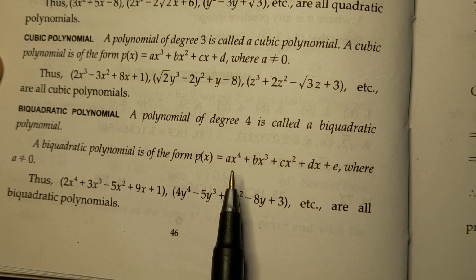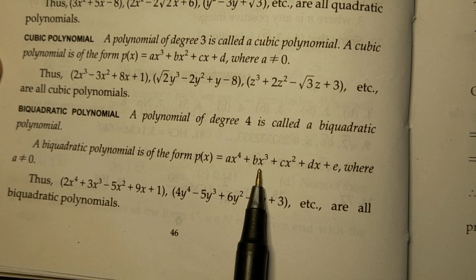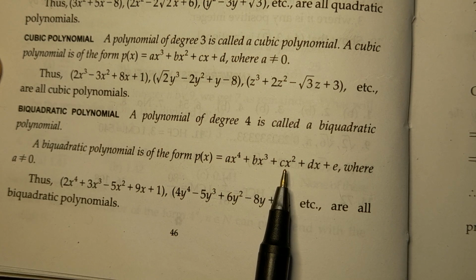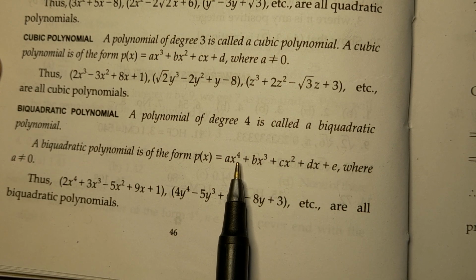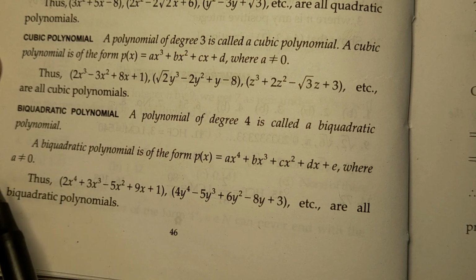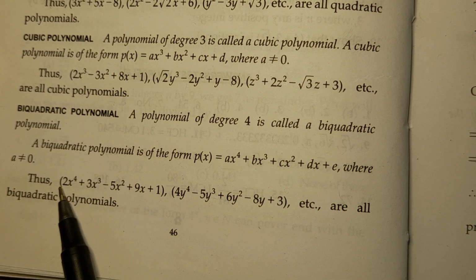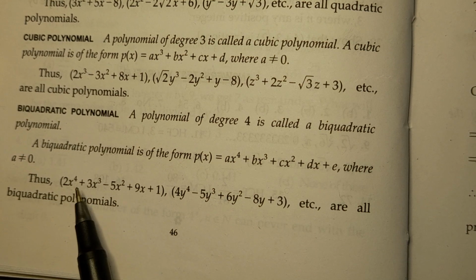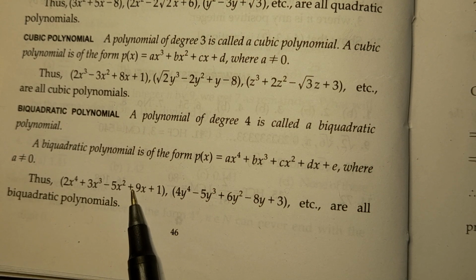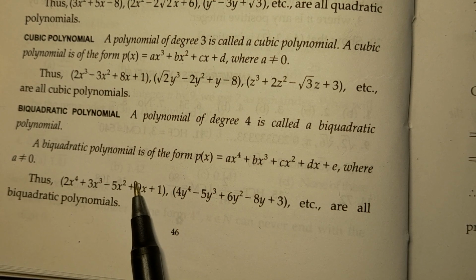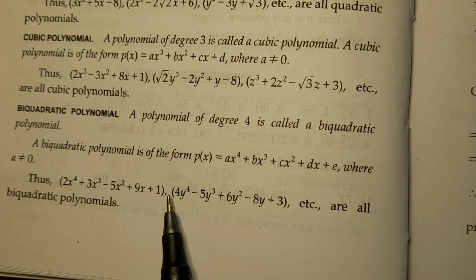This is the general form: a x raised to the power 4 plus b x raised to the power 3 plus c x square plus dx plus e. What is the highest power? 4, where a cannot be 0. So this is a biquadratic polynomial, and this is an example: 2x raised to the power 4 plus 3x cube minus 5x square plus 9x plus 1. It is written in x, and the highest power is 4.